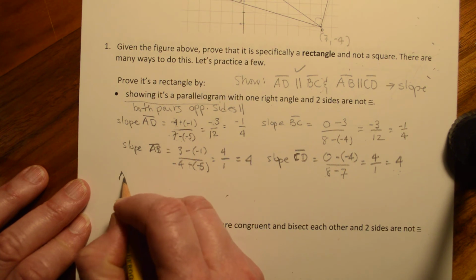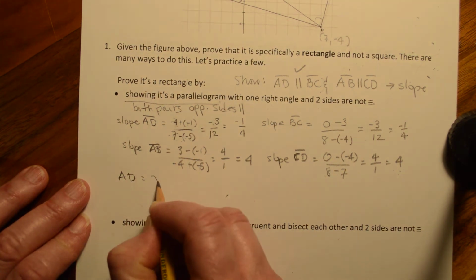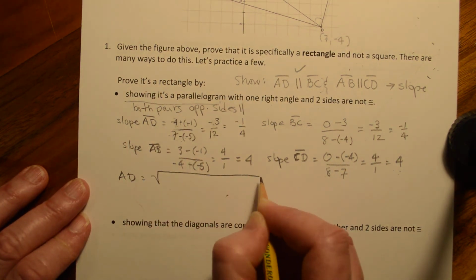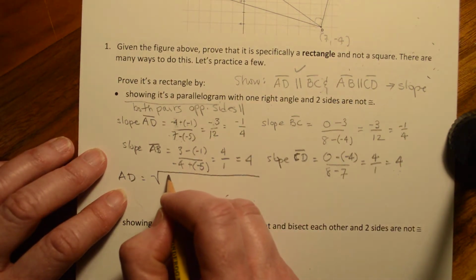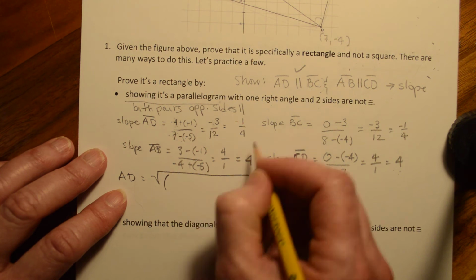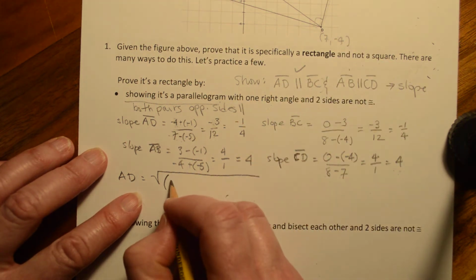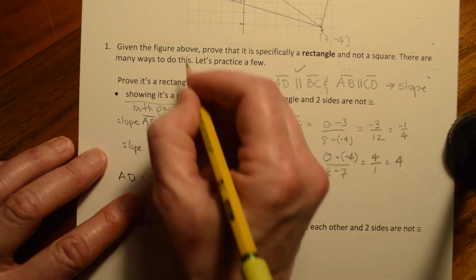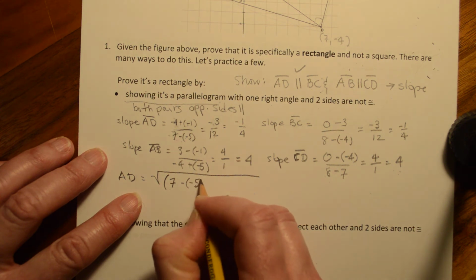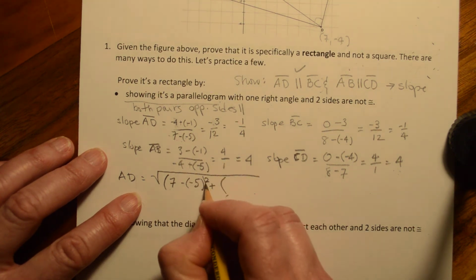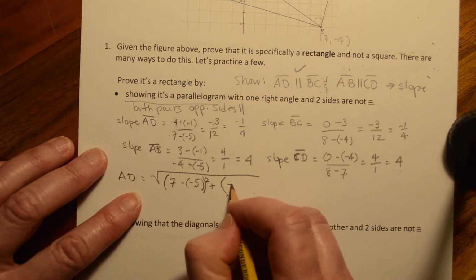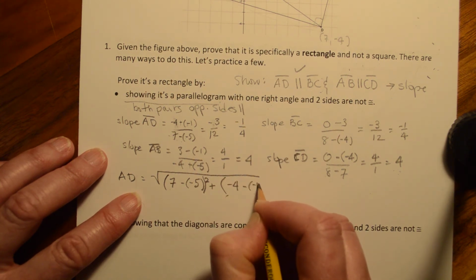So AD is going to be the distance between, so let's see, it is x2 minus x1 squared plus y2 minus y1 squared.